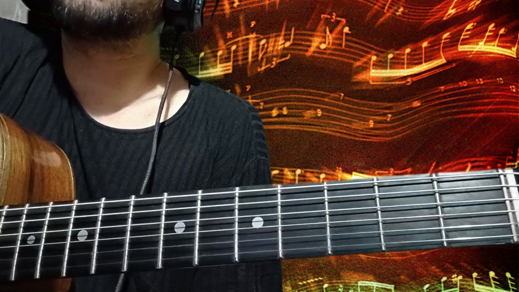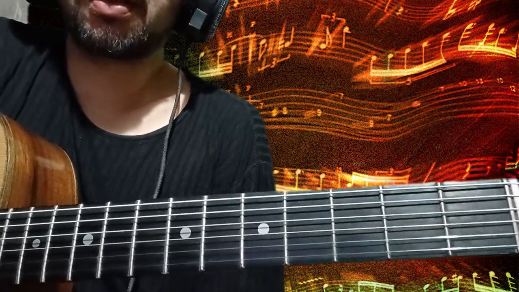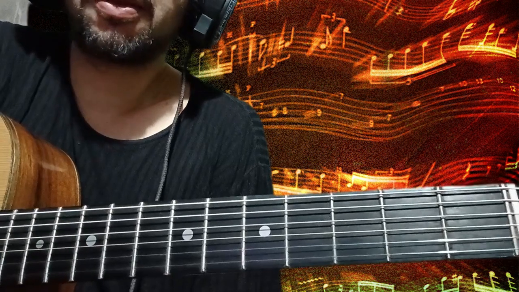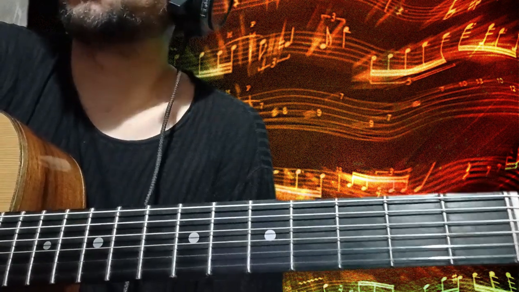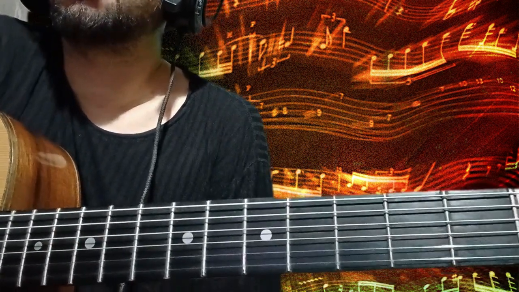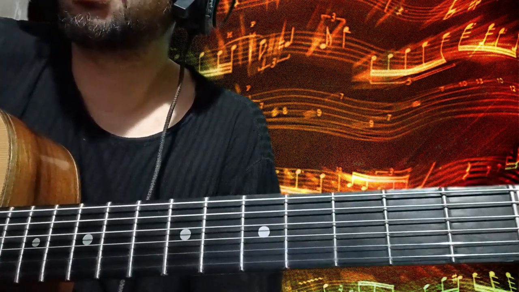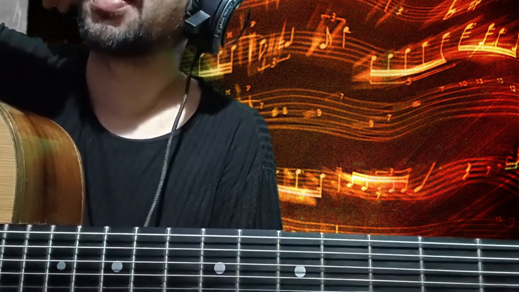And it's quite useful to have different ways to end a blues tune. So that's what we're going to see today. I think we have 7 examples with some variations too.